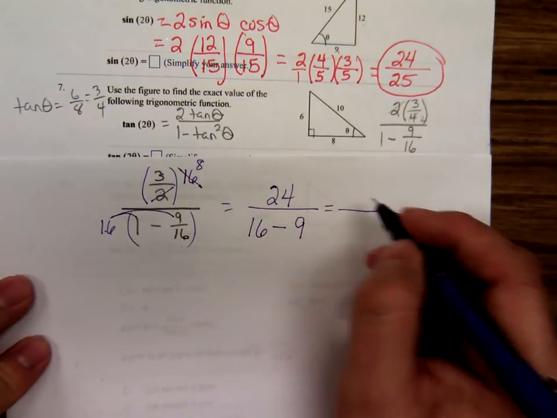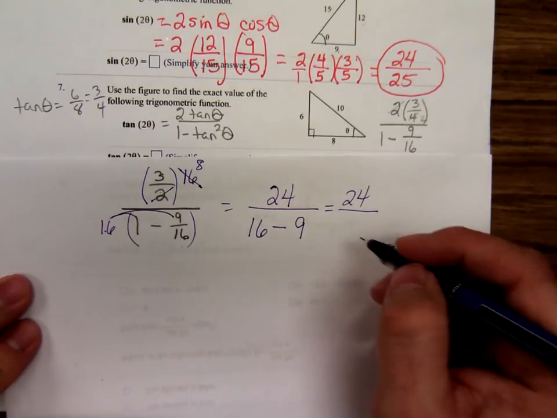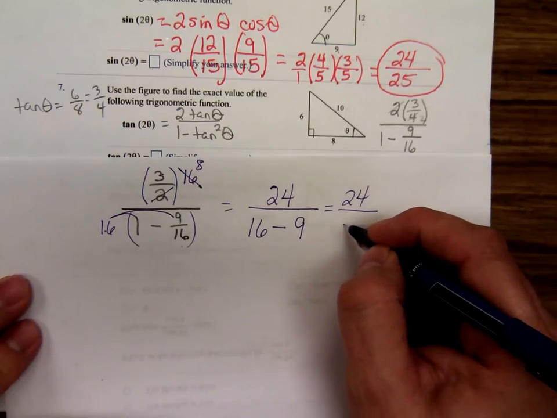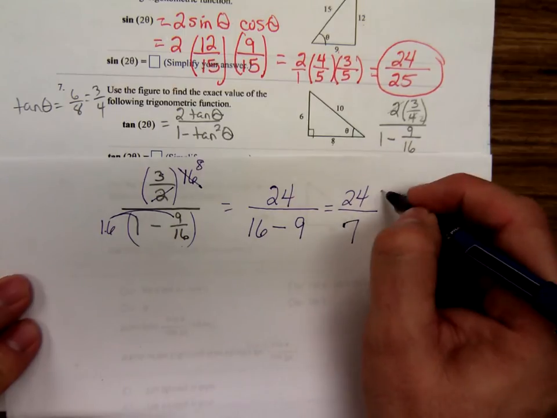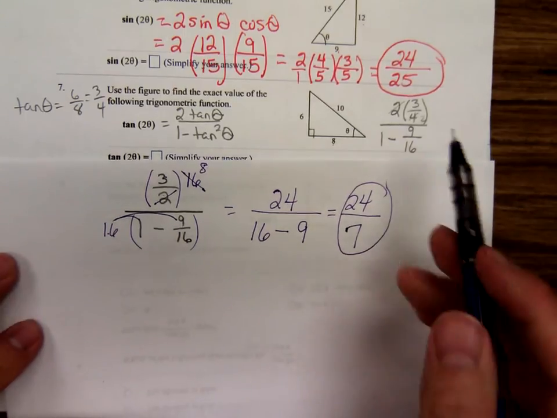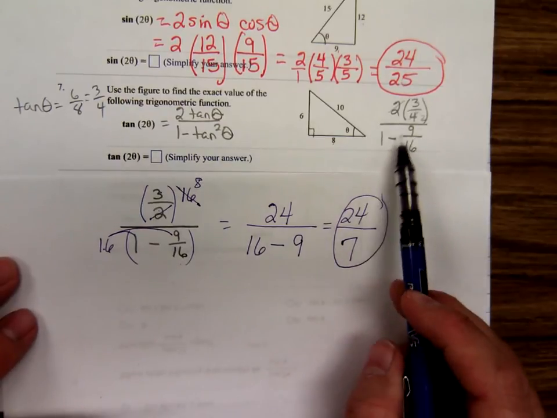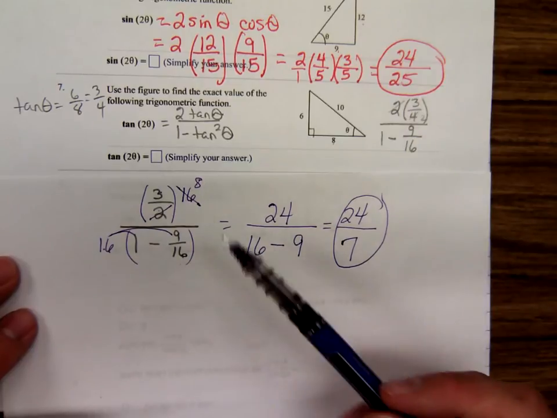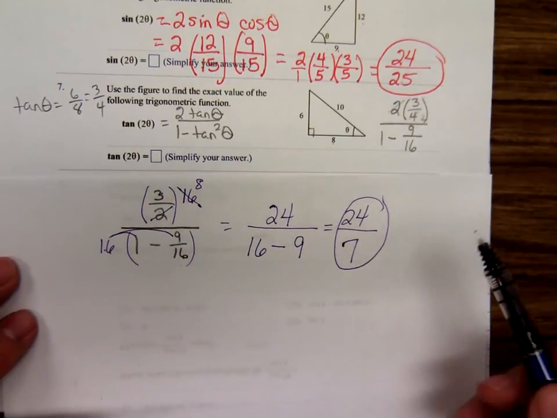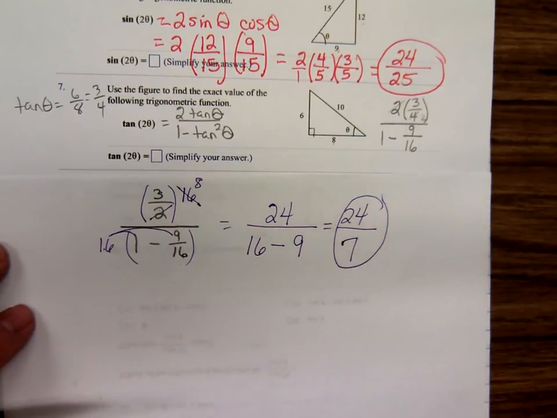Y'all ever seen fractions simplified like this? We'd have 24 over what? 7? Did y'all follow my manipulation there? Again, if you wanted to rewrite the 1 minus 9 over 16 as 16 over 16 minus 9 over 16 to get 7 over 16, 3 halves divided by 7 over 16, you'll still get 24 over 7 there. Okay.